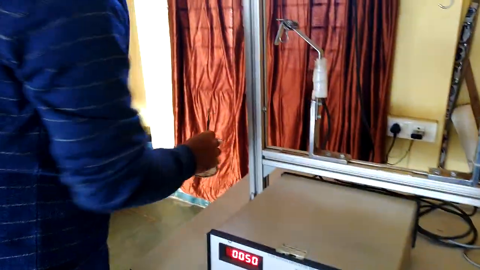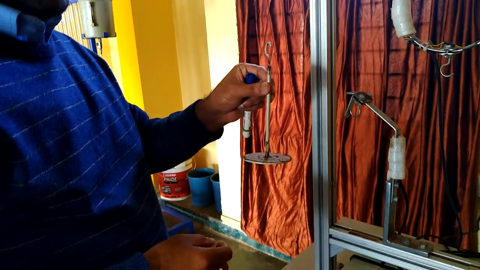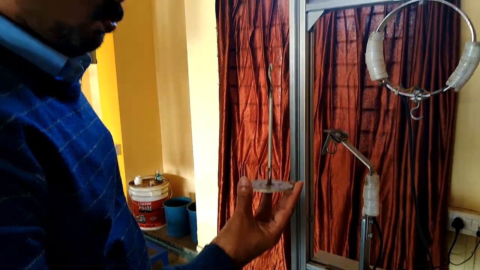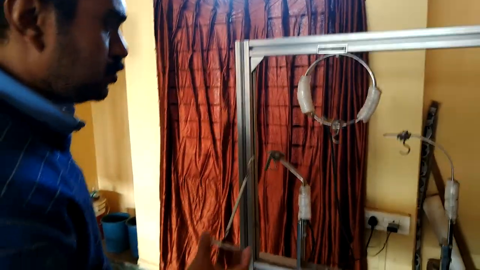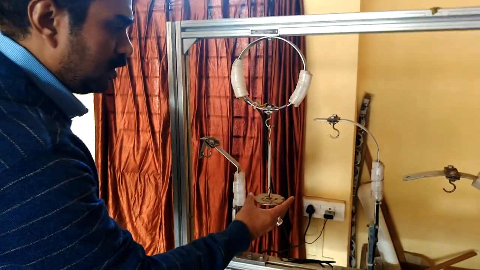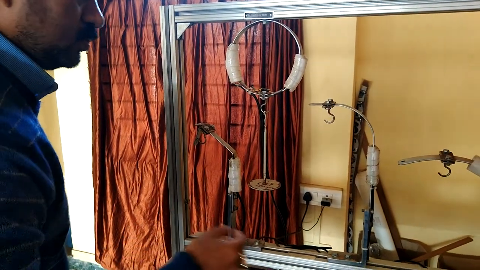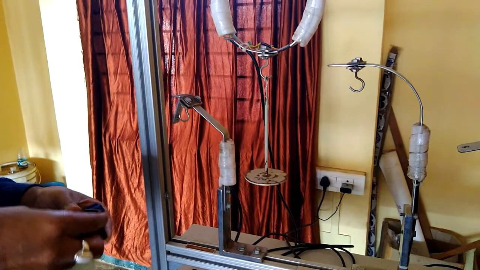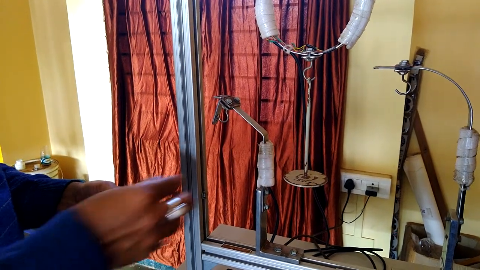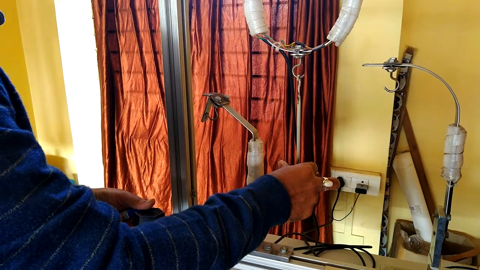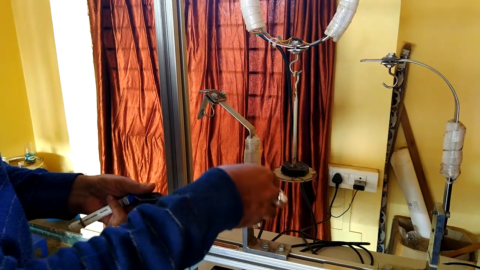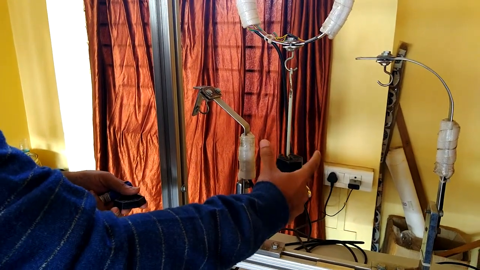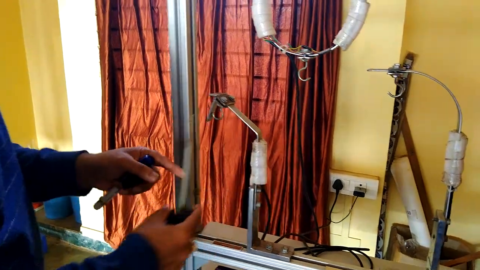This is the loading span, and the weight of this loading span must also be considered. The weight of this loading span is 150 grams. This loading span is hung over the hook, and on it we are going to apply the different loads. Here you can see we have different weights. I am just showing you how to apply these loads, how to use this span and the weights. This is how we apply the load for the required loads.